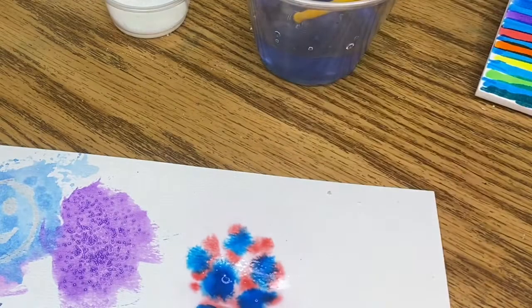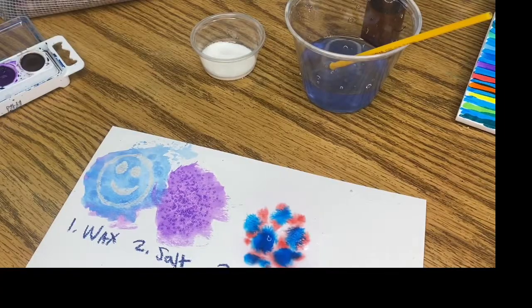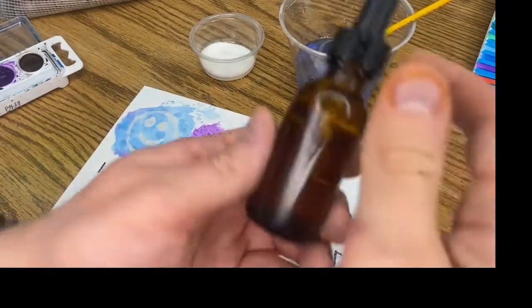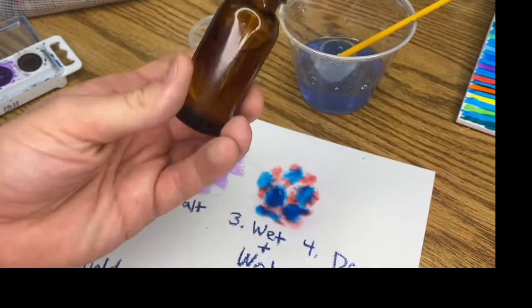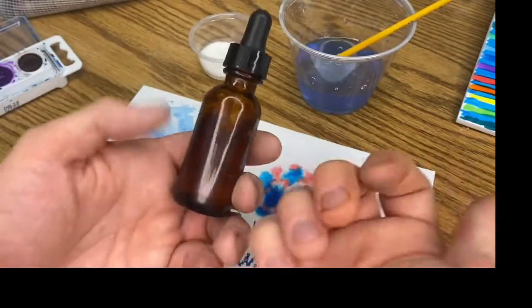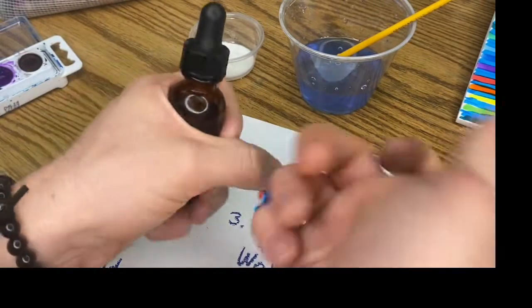Okay, so now is the drops. This one's pretty cool, but I wanted to make sure that you're watching first. So you're gonna get this little bottle. This you need to be super careful with. Do not get it on your skin. Now, it's not gonna hurt you, but this is something that could really dry out your skin. So this is a dropper. You have to hold it with both hands, whoever's using it.